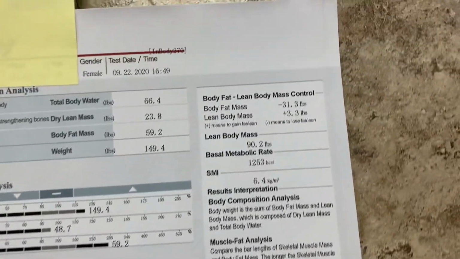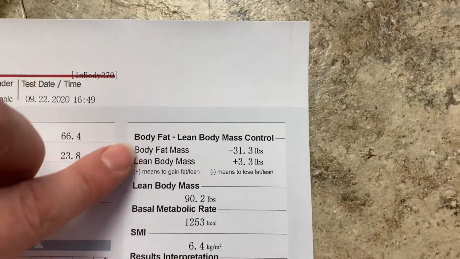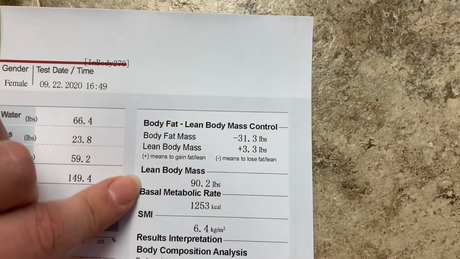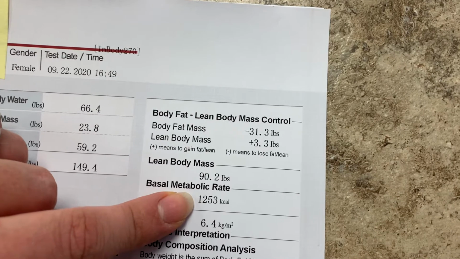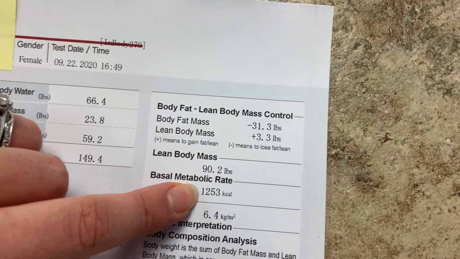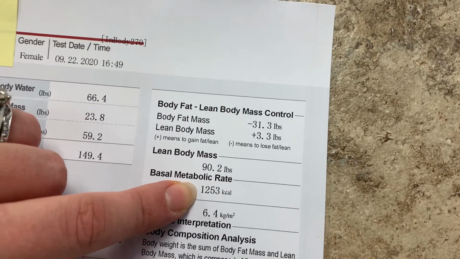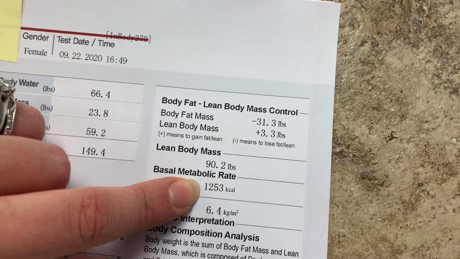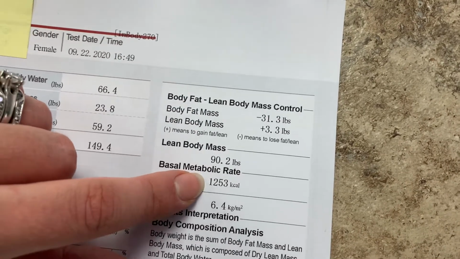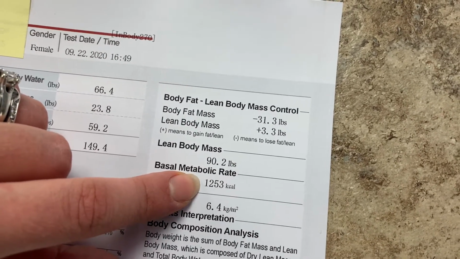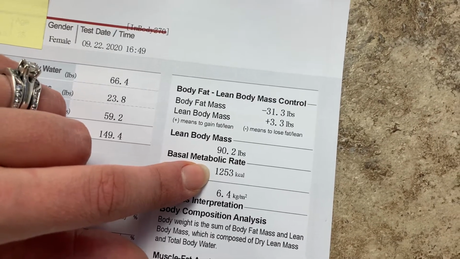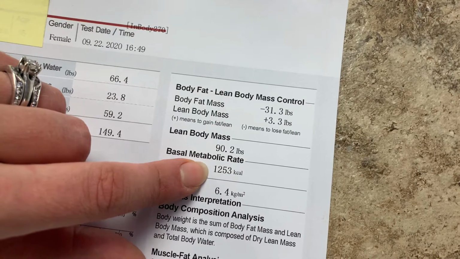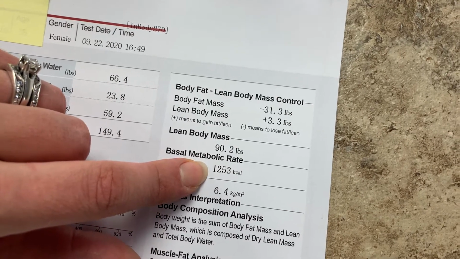And then up here we have some really cool information coming out in terms of what to do with those numbers and what we should be eating. So basal metabolic rate, if you've never heard of that, that is kind of your baseline. So if you just laid on the couch, watched TV all day for the whole entire day, this person, based on their body composition, could eat 1,253 calories and maintain exactly their same body composition. They will not lose and they will not gain weight.